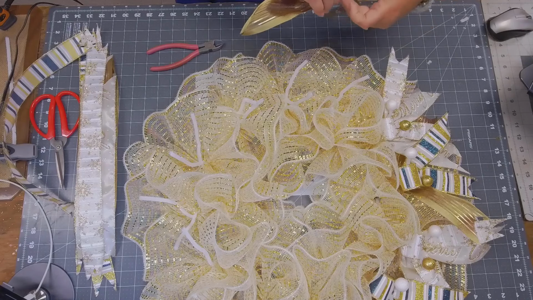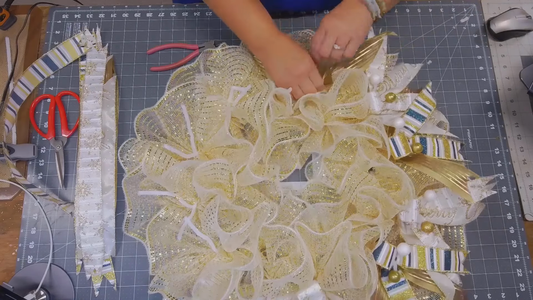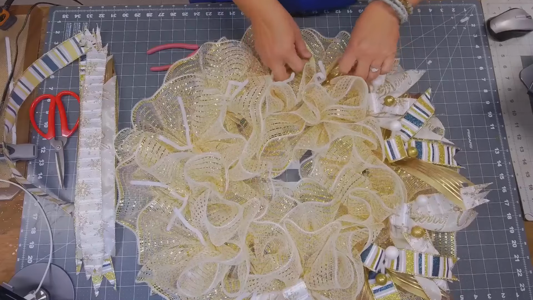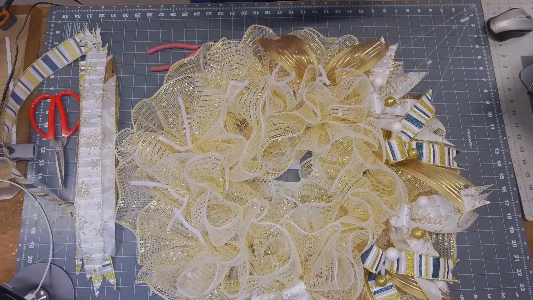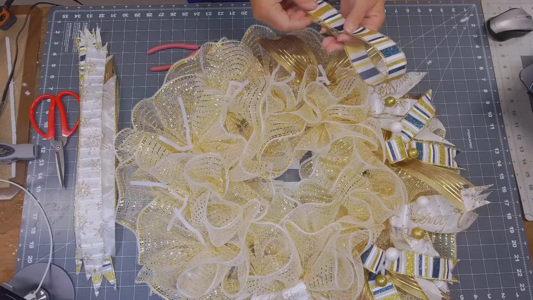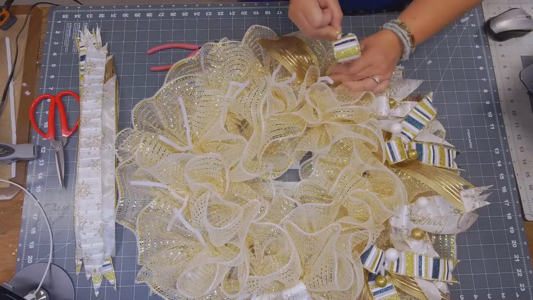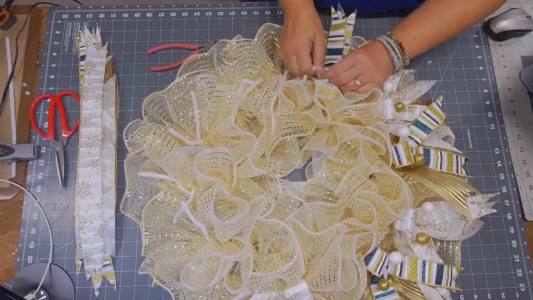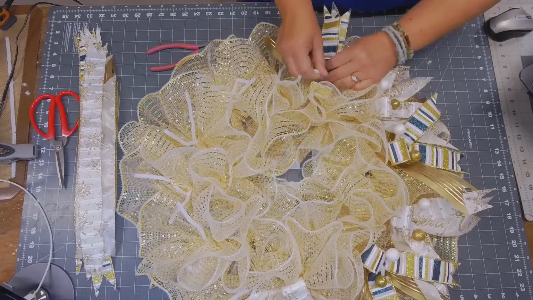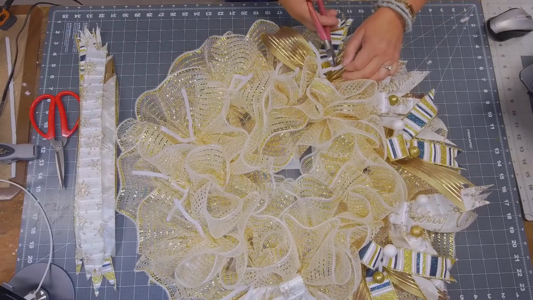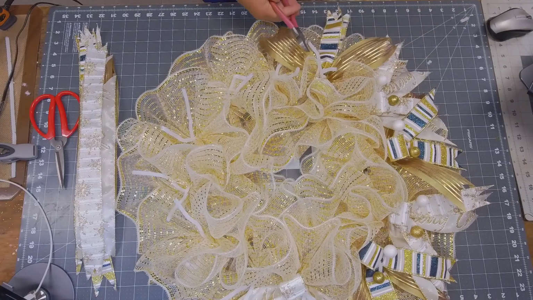Sometimes it just yields, like it will fold one way or the other. So I try to just go with, if it wants to have a natural curve that way, let's work with that curve. Plop that right in the center. Go ahead and remove the arms.